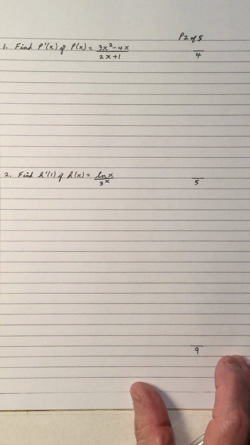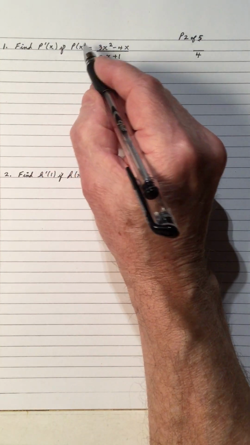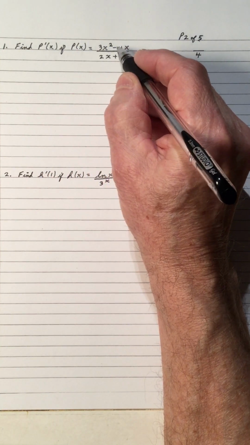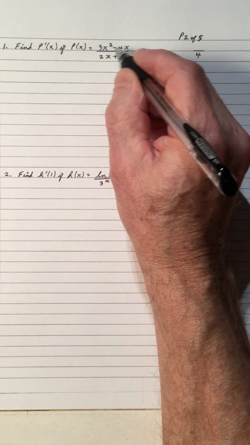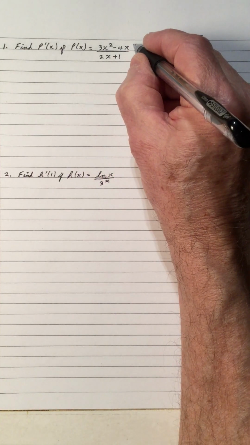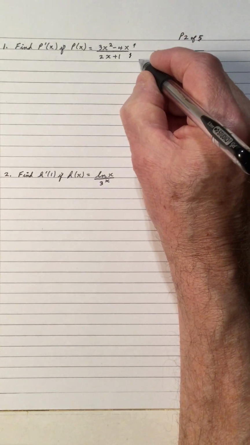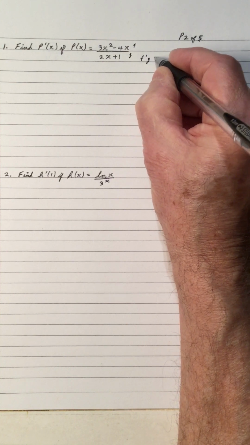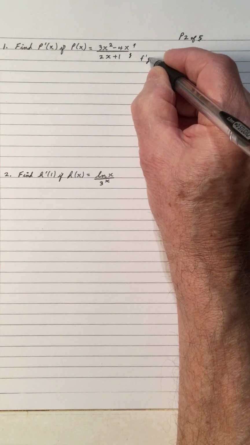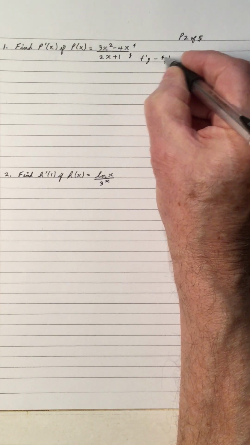Number 1, find p prime of x if p of x equals 3x squared minus 4x all over 2x plus 4. Both of them are polynomials, and this is the quotient, this is the f, and this is the g. How I write it, I go f prime g minus f times g prime all over g squared.